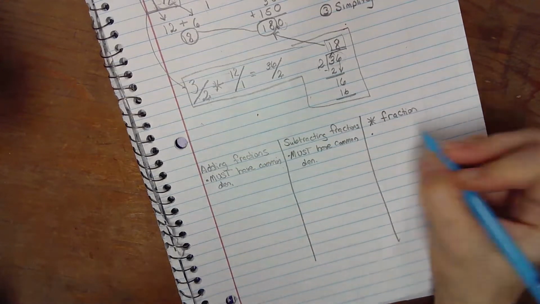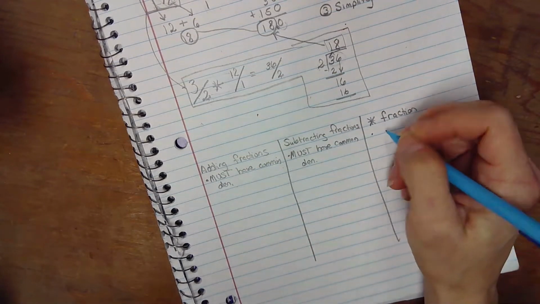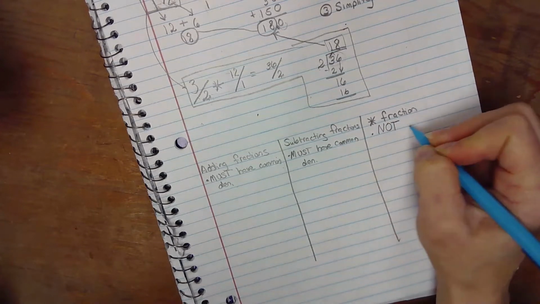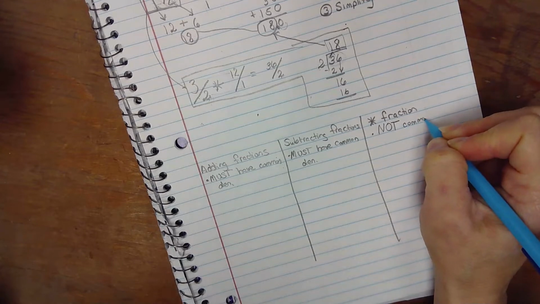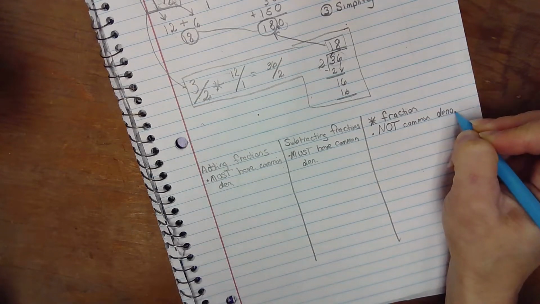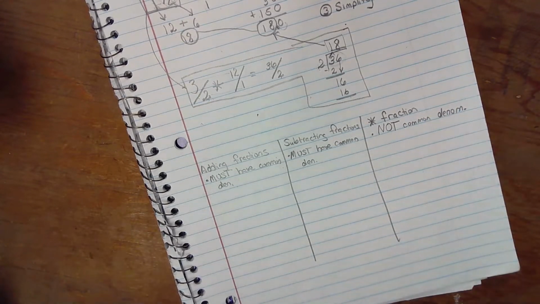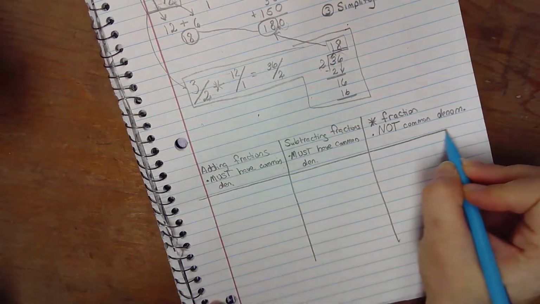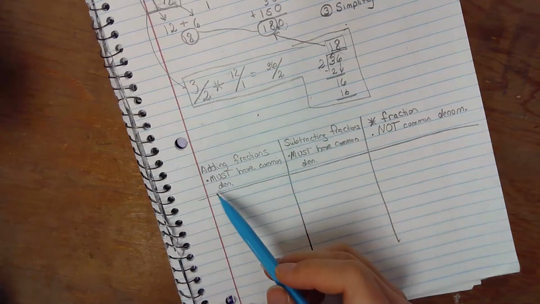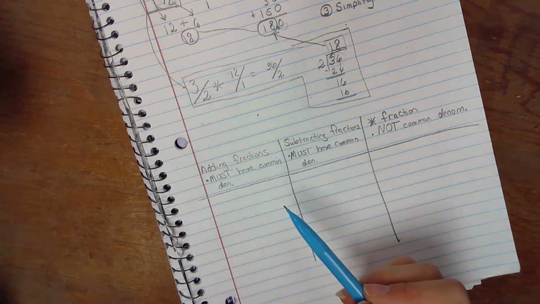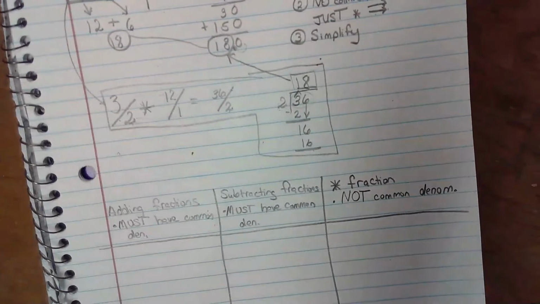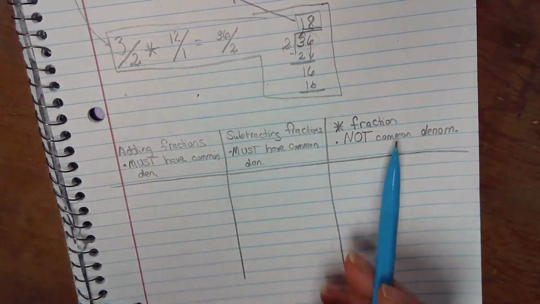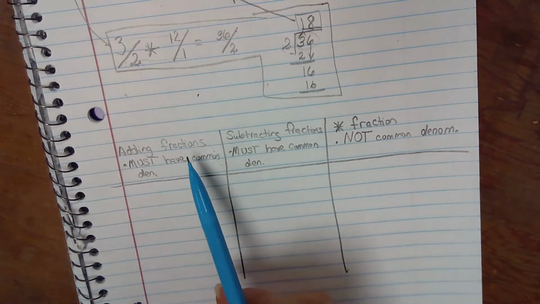Multiplying fractions, denominators don't matter. So not common denominators. So that's the first thing to think about. So the denominators, your first step when you add and subtract fractions, you have to look at the denominators. When you are multiplying fractions, you don't have to care about the denominators.